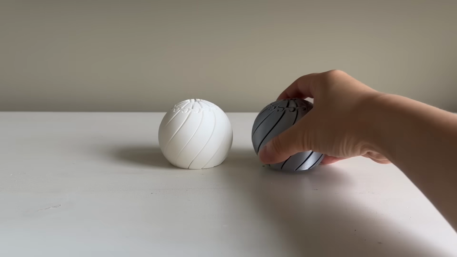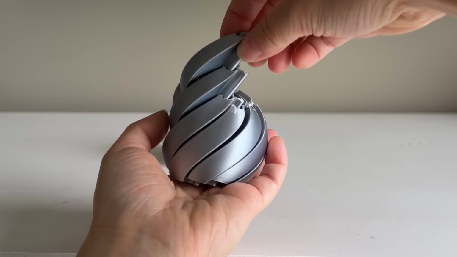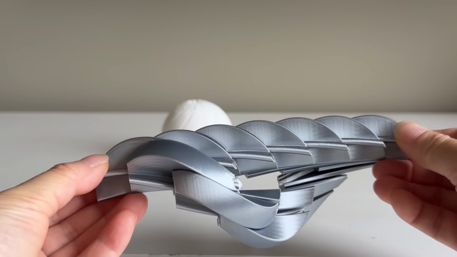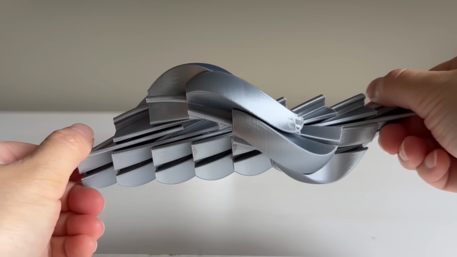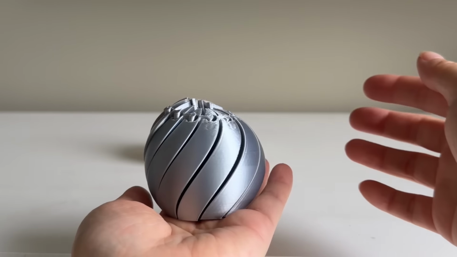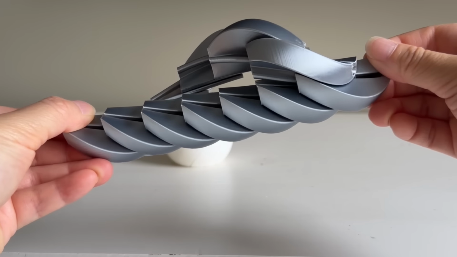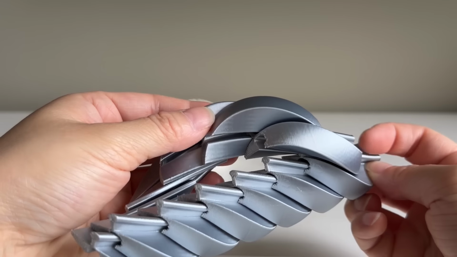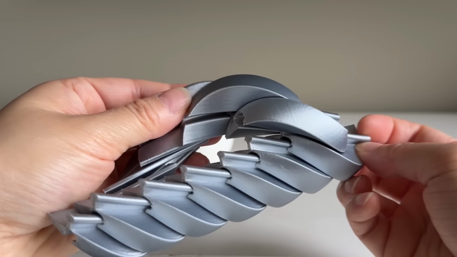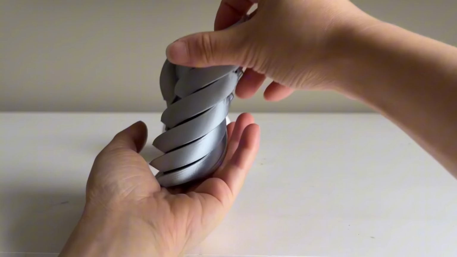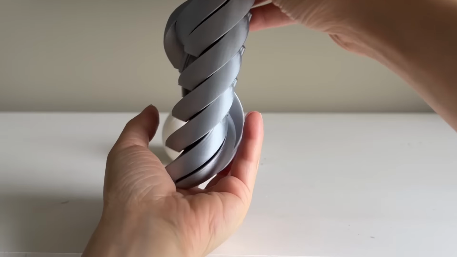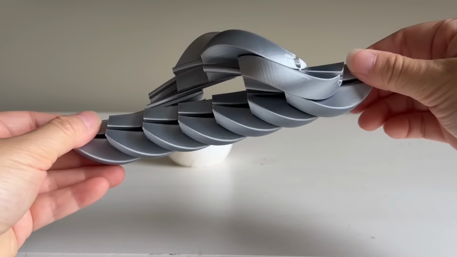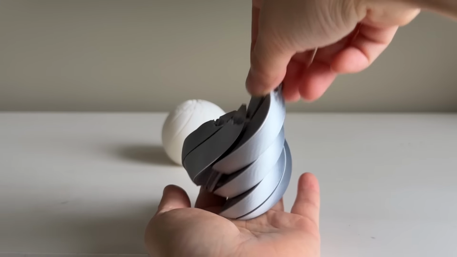All right, let's check out our Twist Fidget Ball. You can take it straight off the build plate and start playing with it right away. No assembly required. And technically, you can't take it apart either, unless you really force it. Right here is the sliding mechanism. The slices can move freely up and down, but they're mechanically locked, so they can't slip out through the top or bottom. It feels really smooth since we added pretty generous clearances between the sliding surfaces.